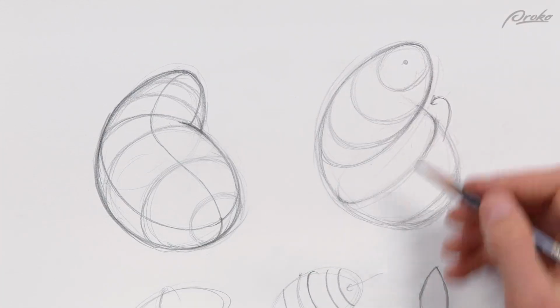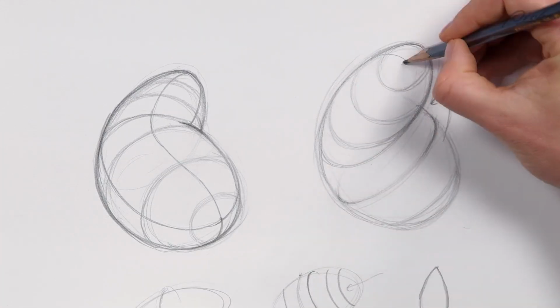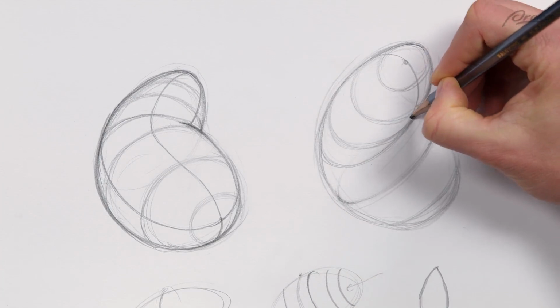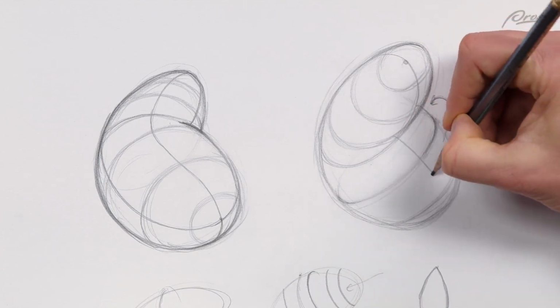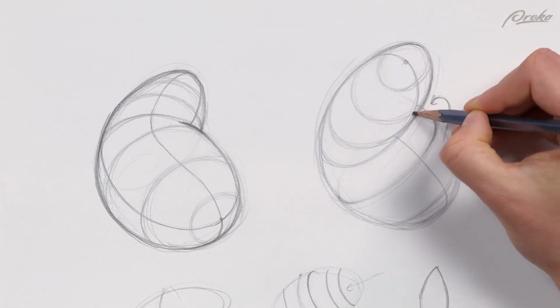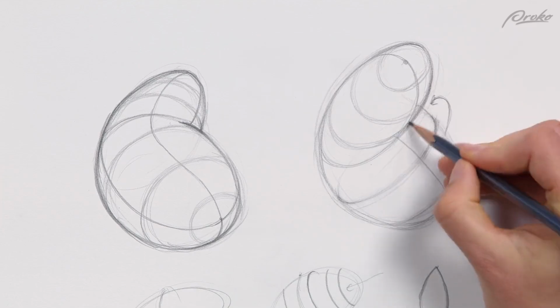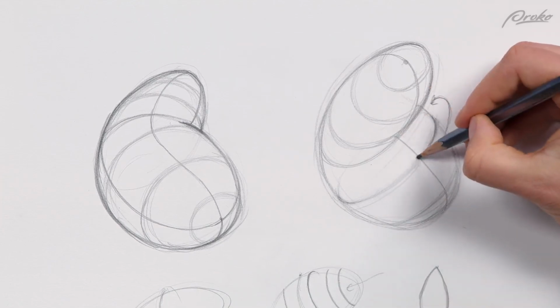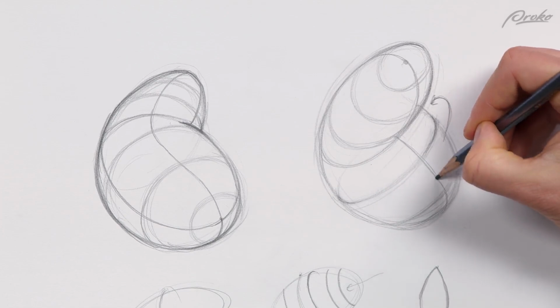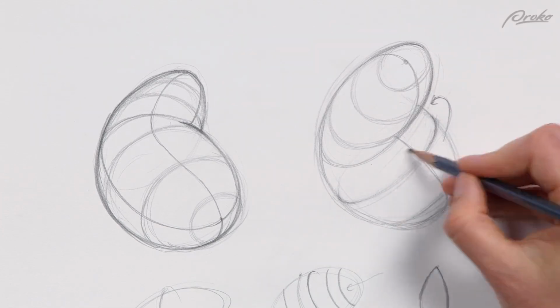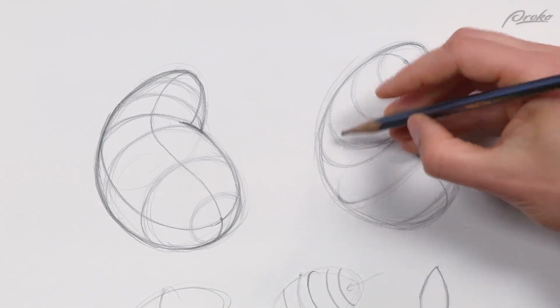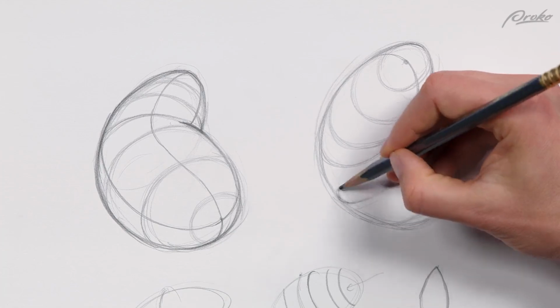Let's do the same thing on this one. This comes around, goes flat, and then suddenly, looks like there's a very sudden turn, and around again. And then here on the side, we're seeing just a little bit of this side.